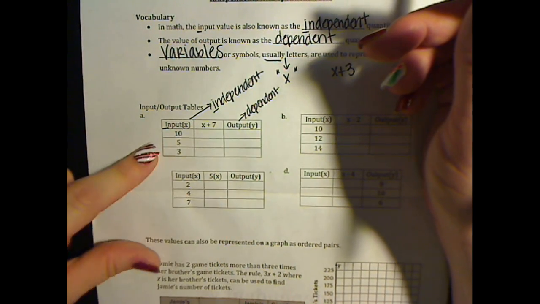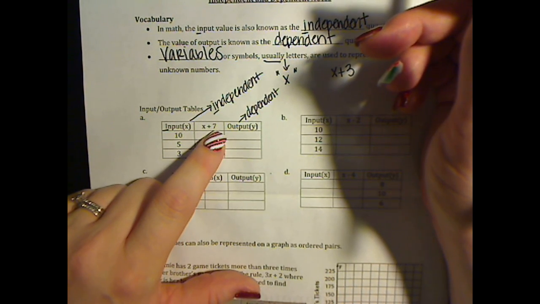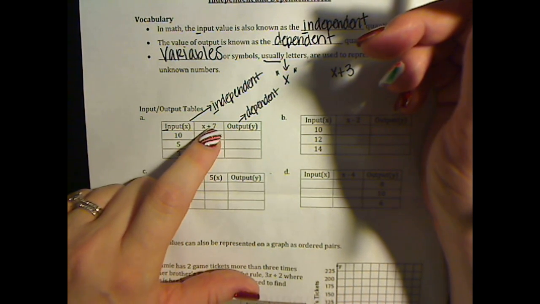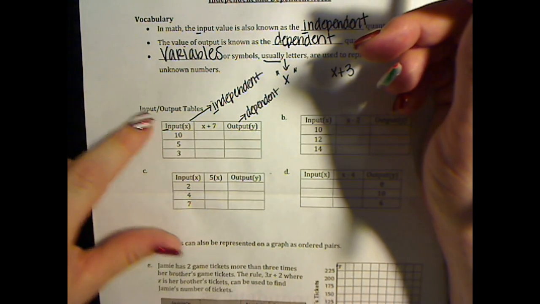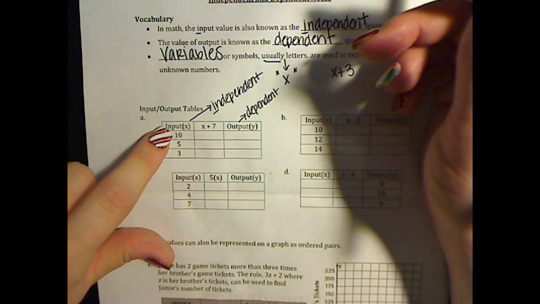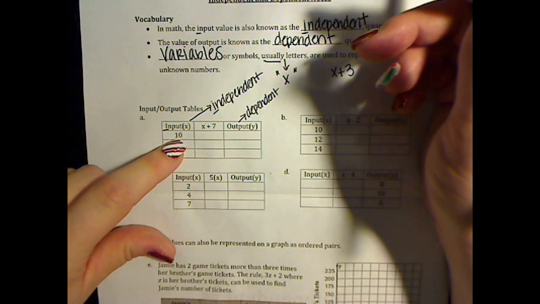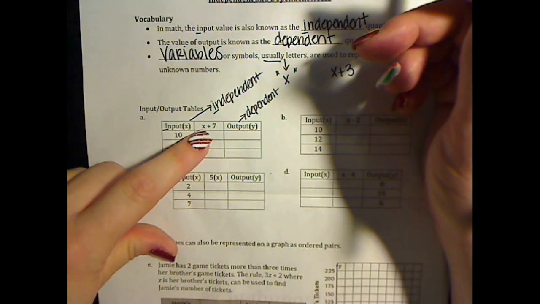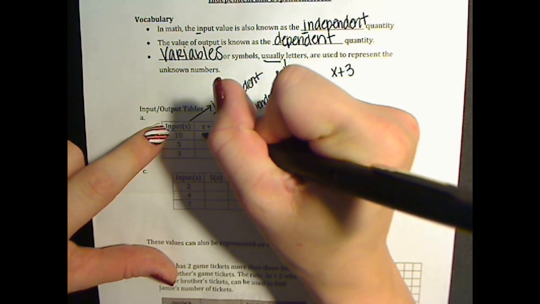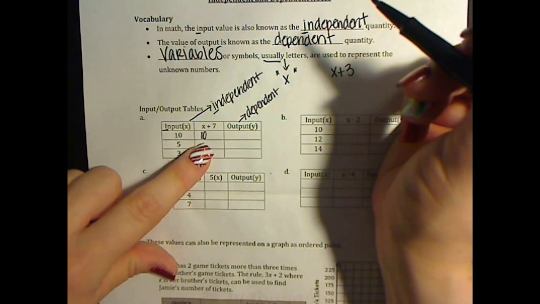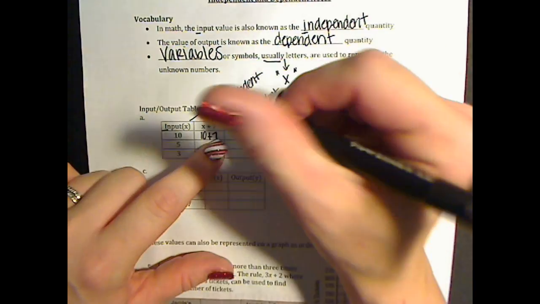Input is X, output is Y. So for instance, here is our rule, X plus 7. That's saying some number plus 7. X is our variable. Our input here tells us that if X is the input, here's a number, 10. We're going to replace the letter X in our rule with it. So if X equals 10, I would replace the X with 10 in X plus 7. Well, what is 10 plus 7?